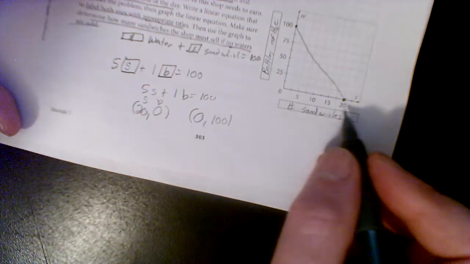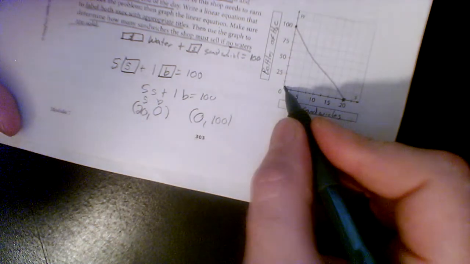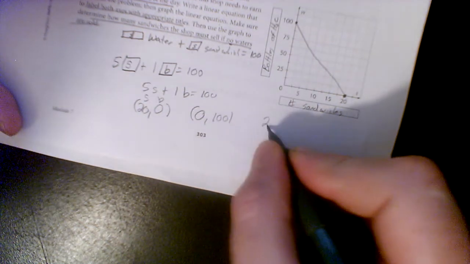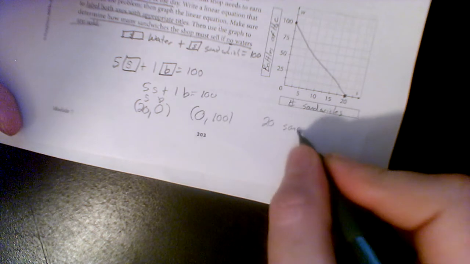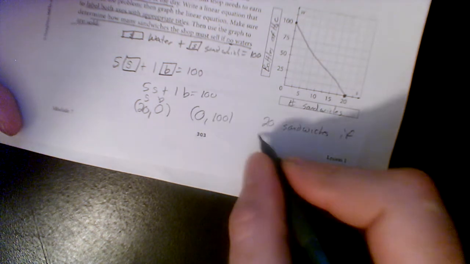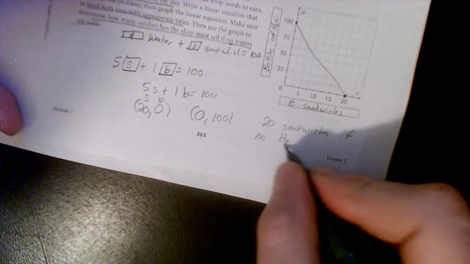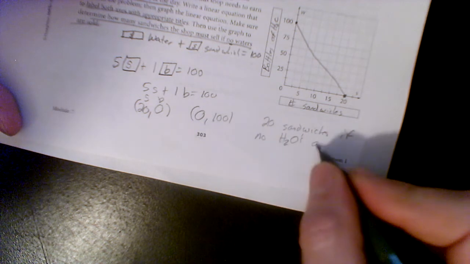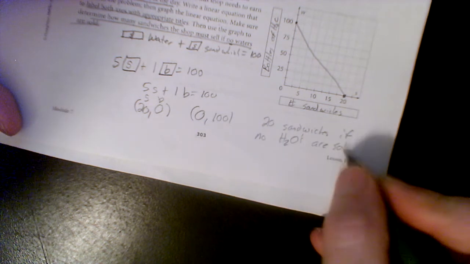Use the graph to determine how many sandwiches if there's no water. So if there's no water, 20 sandwiches. 20 sandwiches if no H2Os are sold. And we're done.